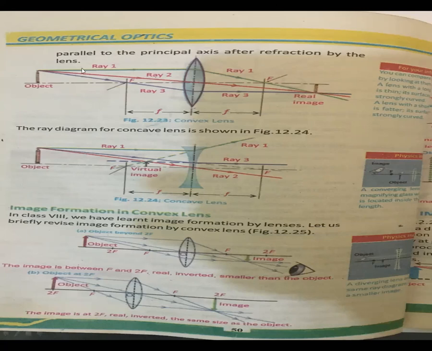So we discussed 2 lenses, convex lens and concave lens, and how the images are formed in case of convex lens and in case of concave lens. Now I am talking about image formation in convex lens. I am only taking 3 rays. For the timing, you can take multiple rays, but for explanatory purposes, we are taking only 3 rays.